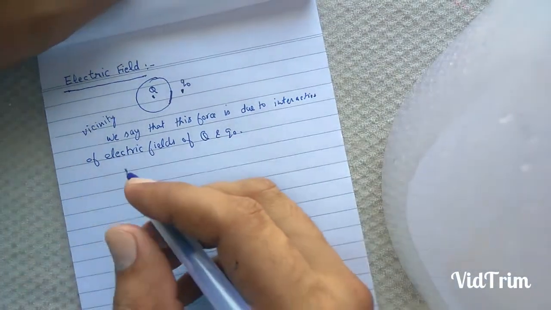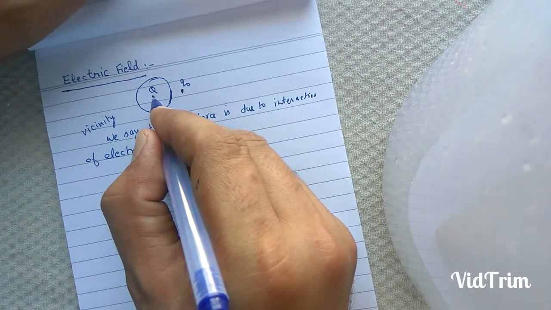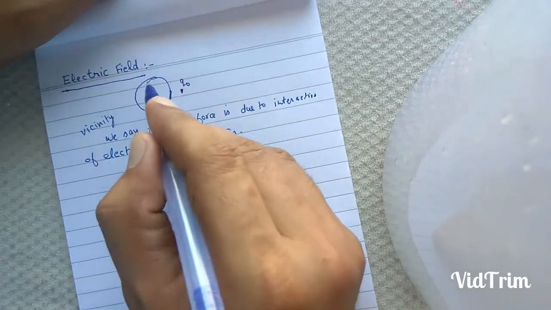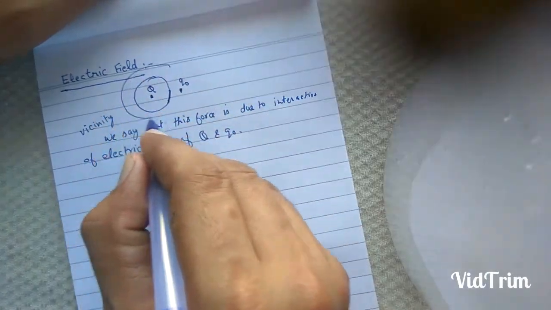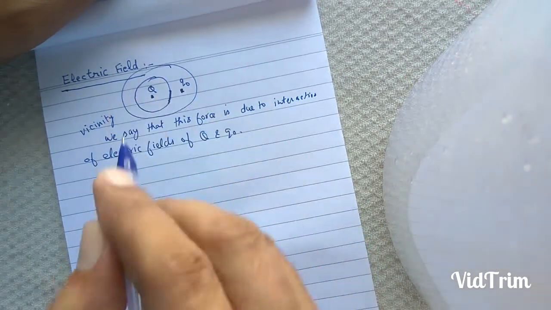Therefore, electric field of a charge Q is the space property by virtue of which presence of charge Q modifies the space around the charge, leading to development of force on any other charge which is brought in this space.